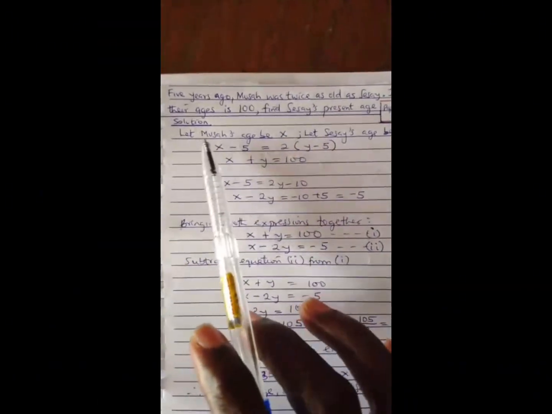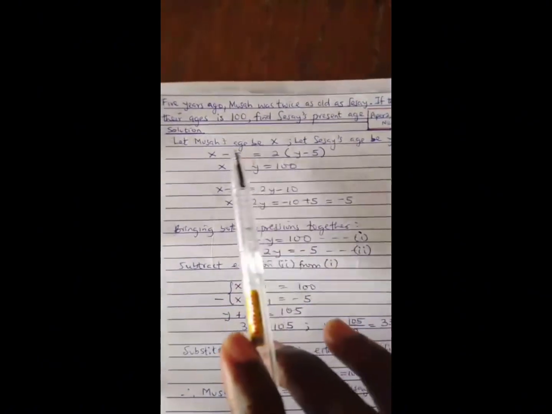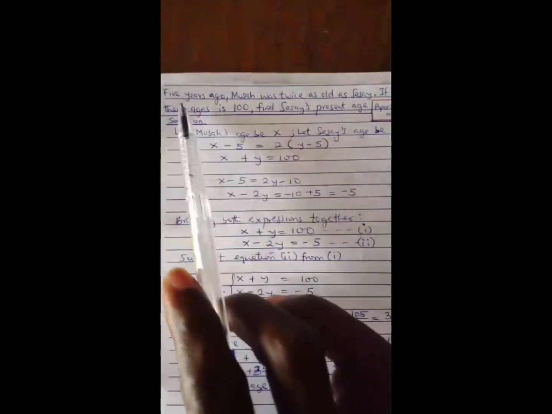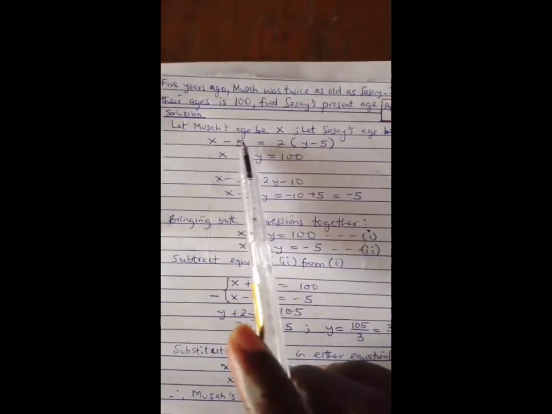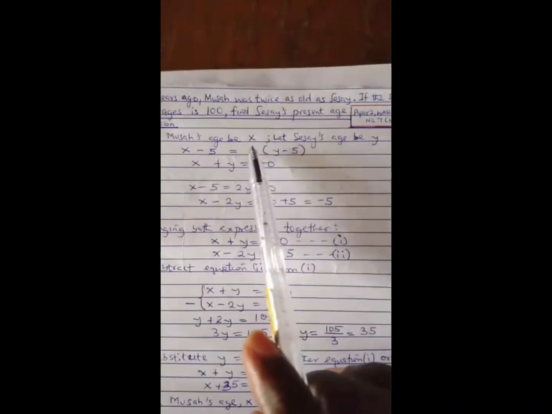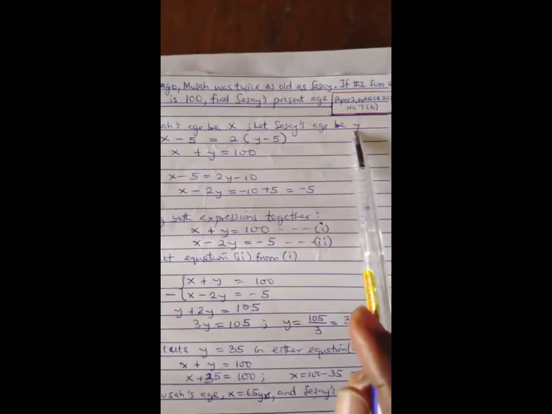We usually have to create expressions for Musa and Sese in this case. So let Musa's age be X and represent Sese's age as Y. Now, to interpret the first sentence, 5 years ago: if Musa's age is X, then 5 years ago is X minus 5 years, right? And Sese is going to be Y minus 5. Remember, Sese's age is represented as Y.